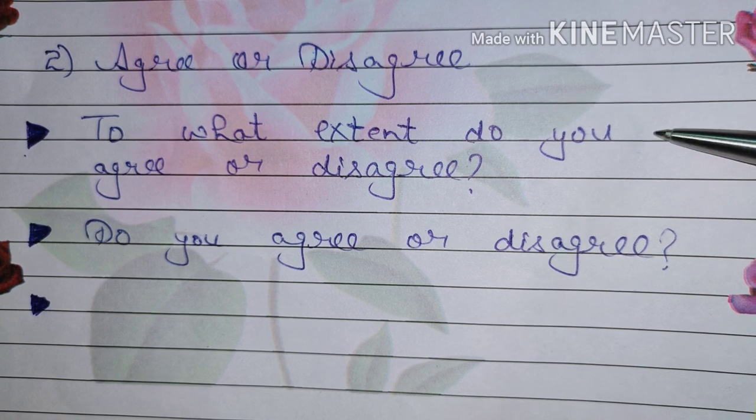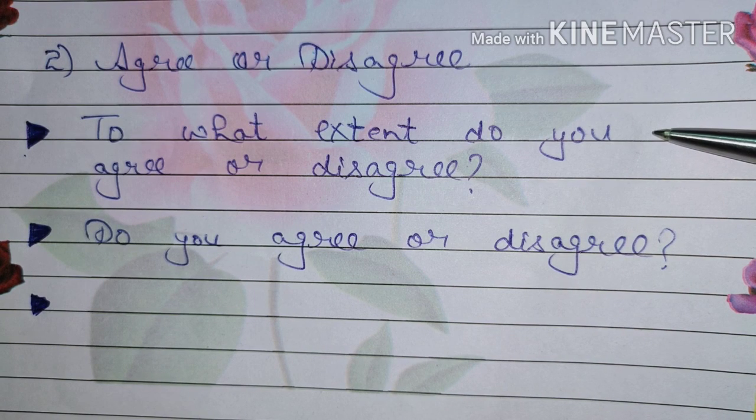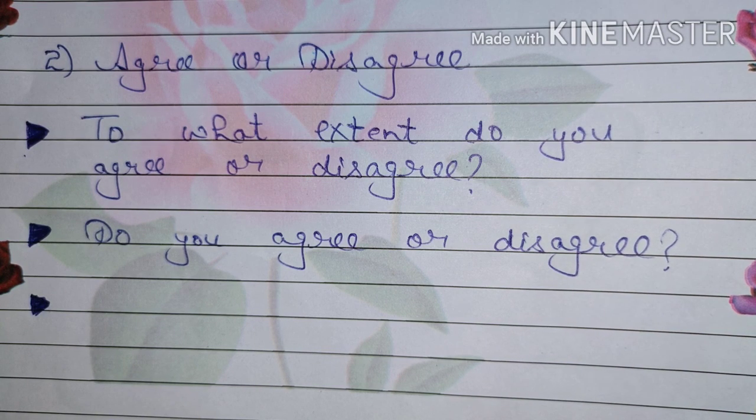But in the first type, to what extent, you have to describe it, like I agree to a great extent, I agree to a less extent, or I partially agree.